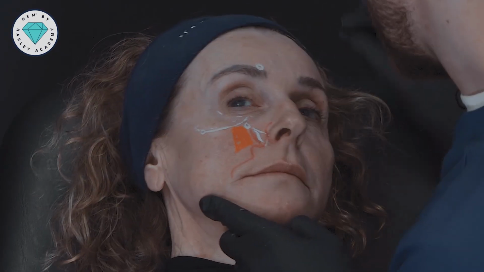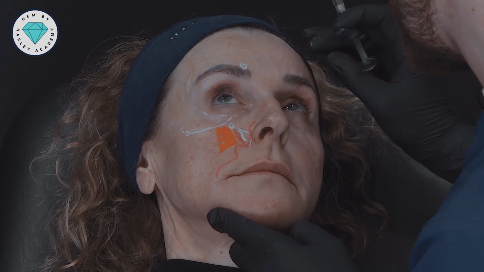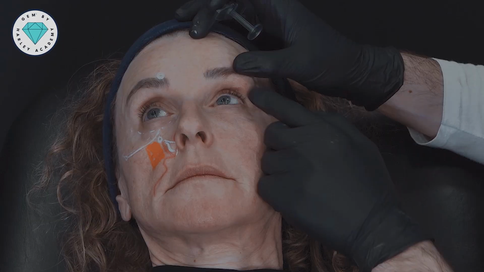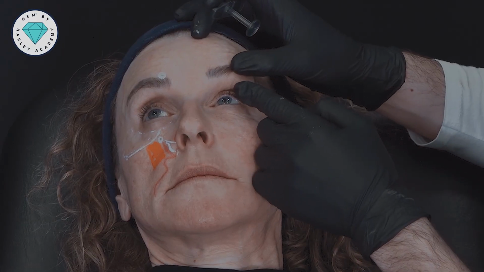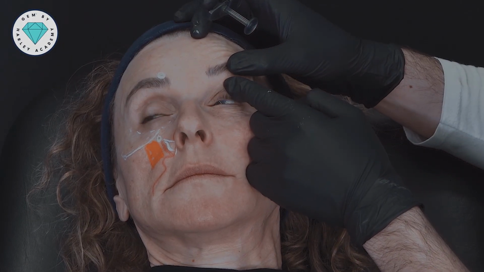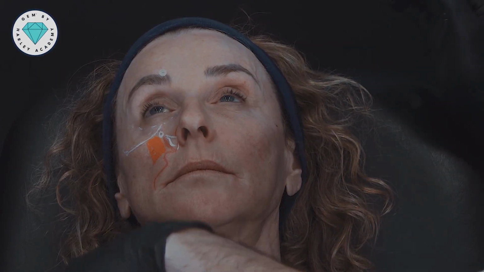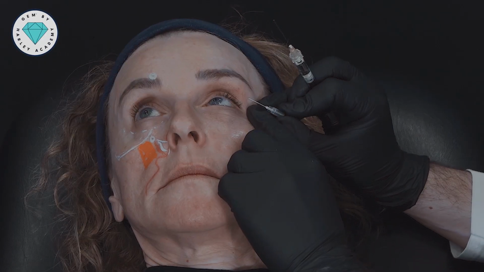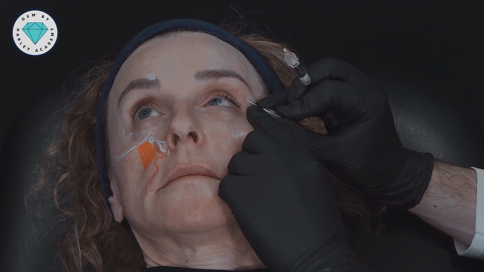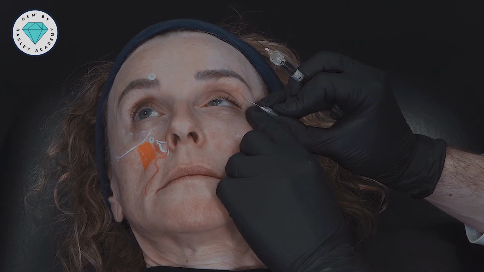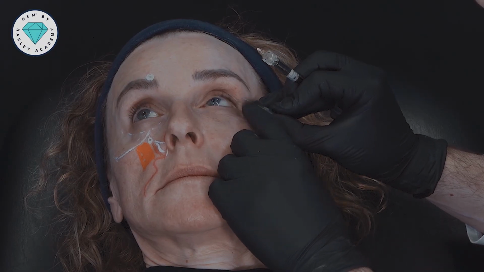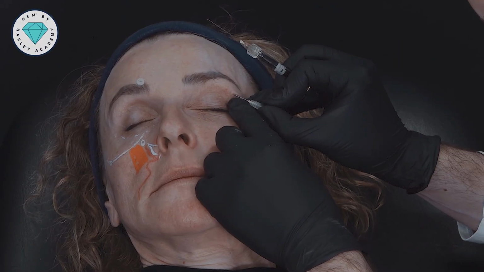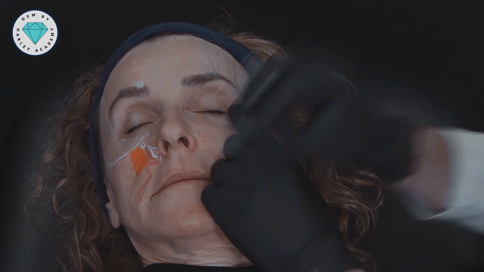This way. Look up. Okay. Can I have the cannula, please? I'm going to continue this treatment. I have to go down the lateral aspect as well, the little scratch. Touching onto bone there. Good.